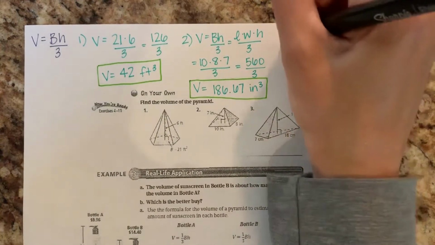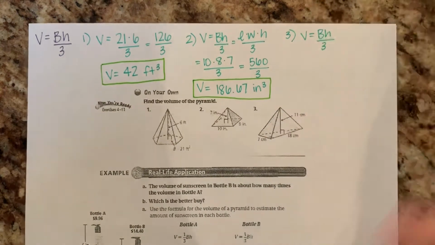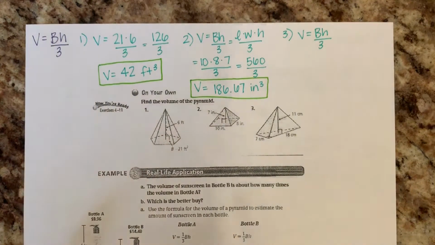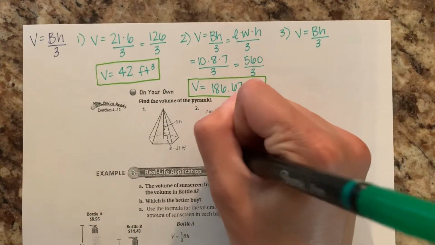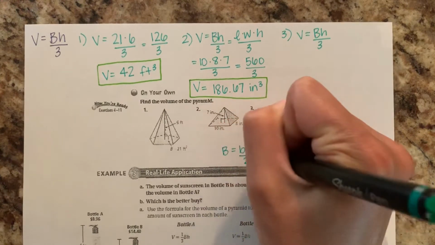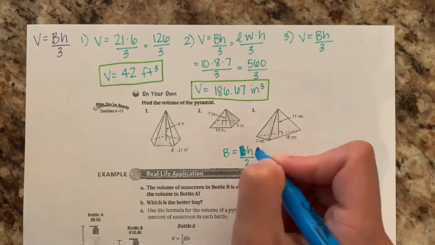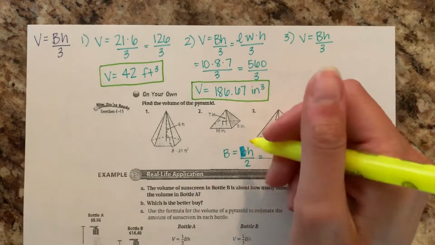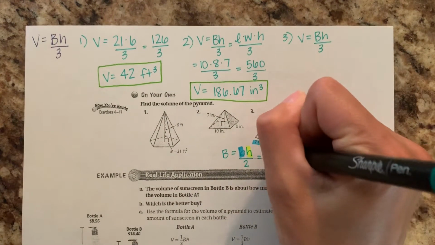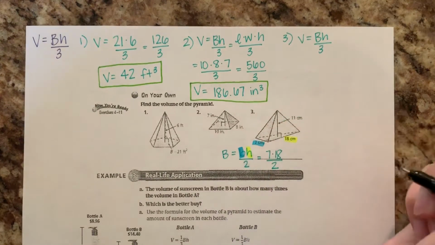Now number 3, we have a triangular base. Remember, volume is area of the base times height divided by 3. So for this one, let's find the area of that triangular base first. So remember, area of a triangle is base times height divided by 2 of that triangle. So the base of my triangle would be like 7, and the height of my triangle is 18. So we're only looking at the bottom triangle. 7 times 18, and we'll divide that by 2.